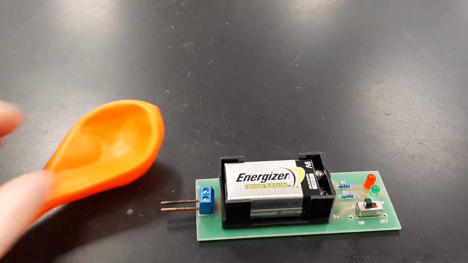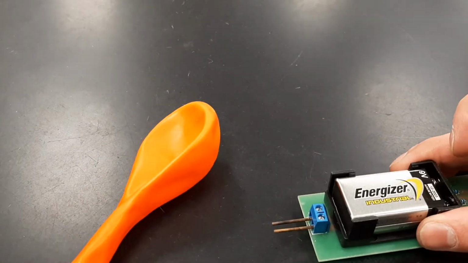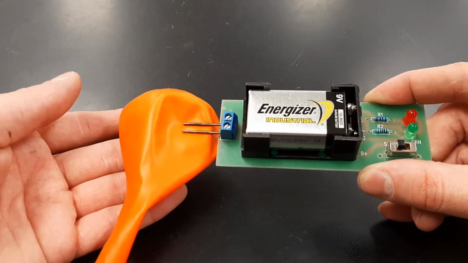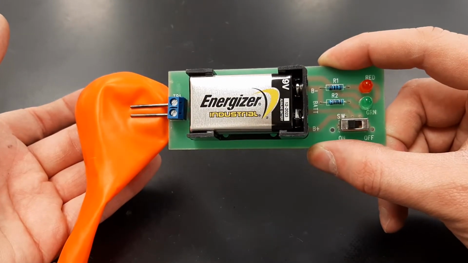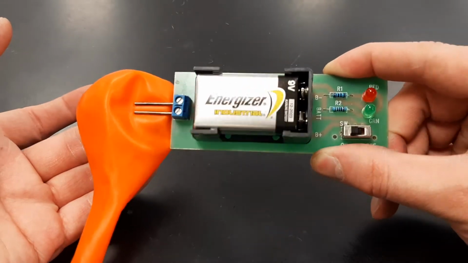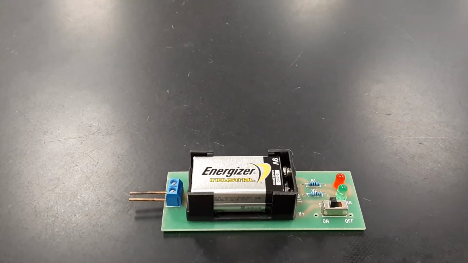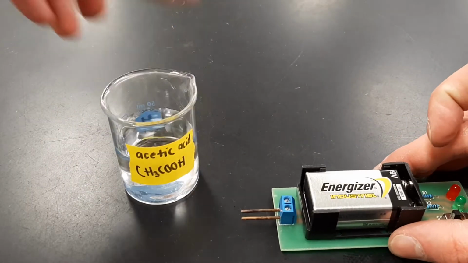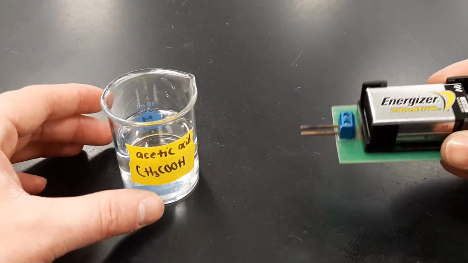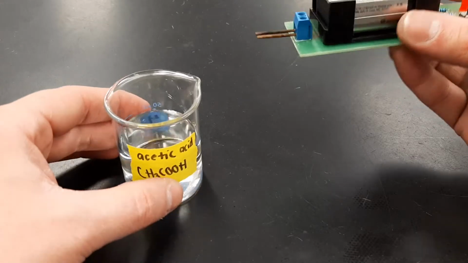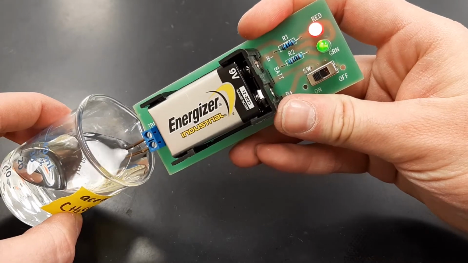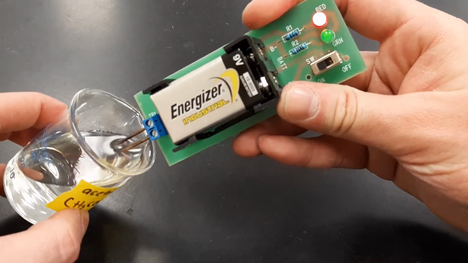So the first substance is going to be a rubber balloon. So the conductivity meter is still on. I'm going to place both leads on the conductivity meter. You need to write down if this is a conductor or an insulator. The next item will be acetic acid, which has a formula of CH3COOH. So for this one, I'm going to place the rods inside of the solution. Is this a conductor or an insulator?